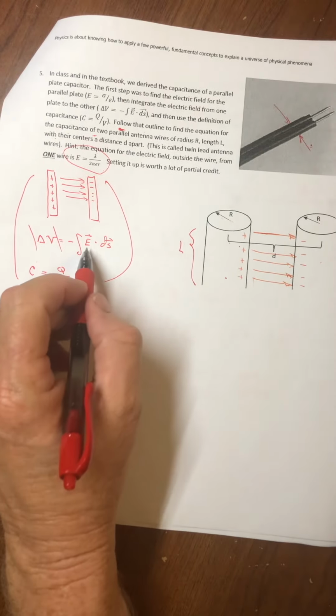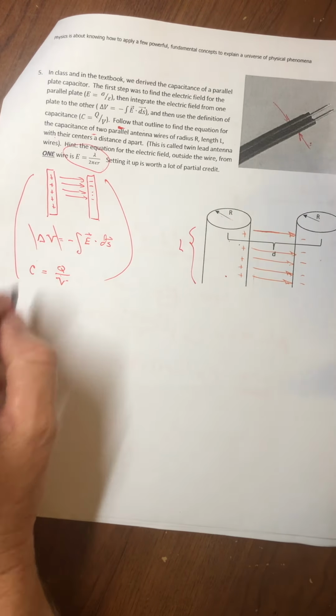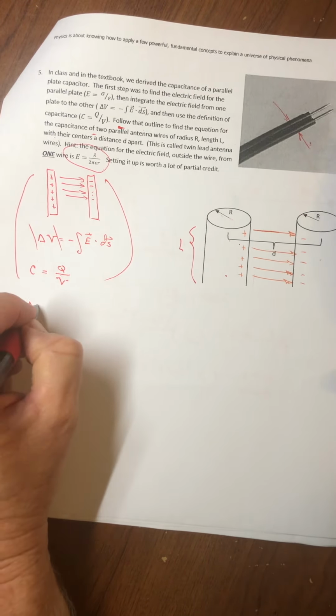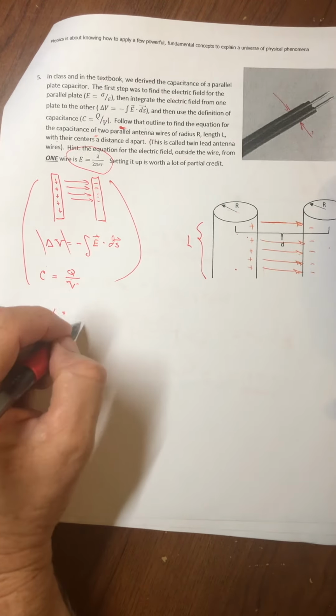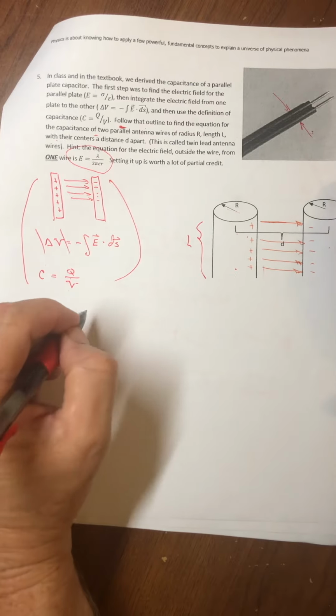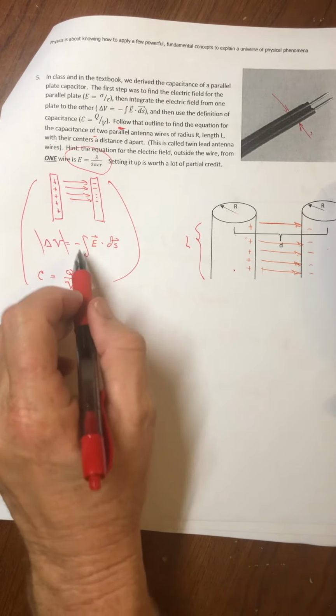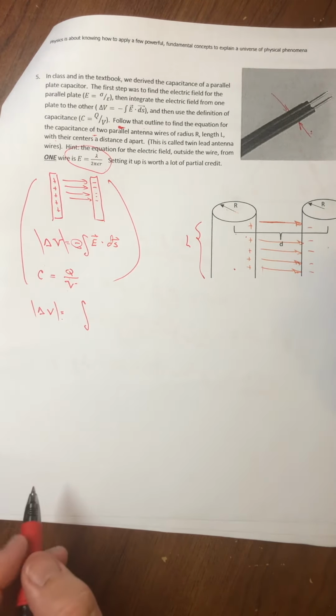But I'm going to do this integration. So I would start this problem by saying, all right, the voltage here in absolute value would be the integral, and since I'm doing absolute value, I'm just going to drop that negative sign.